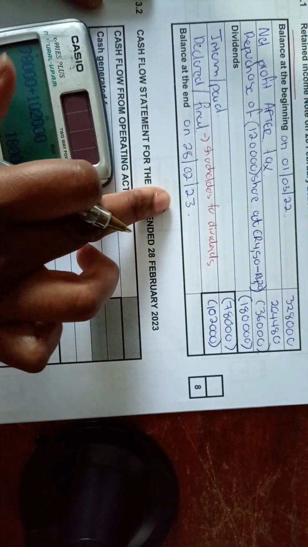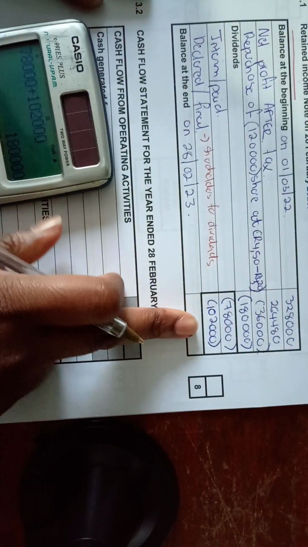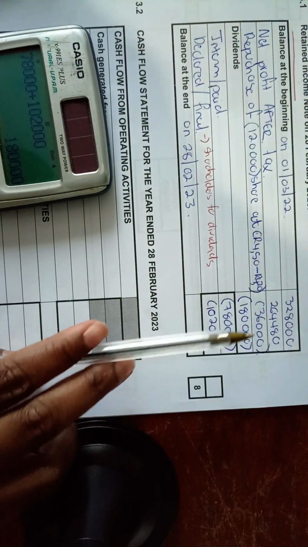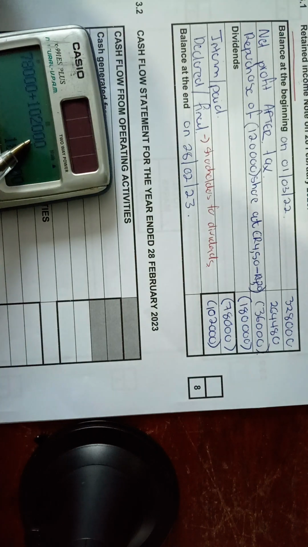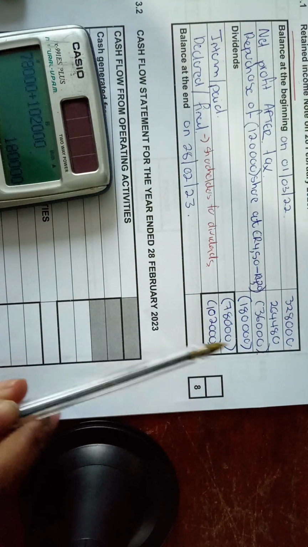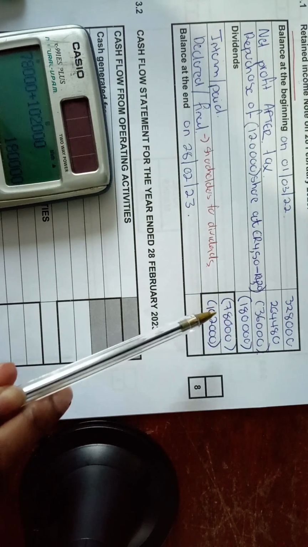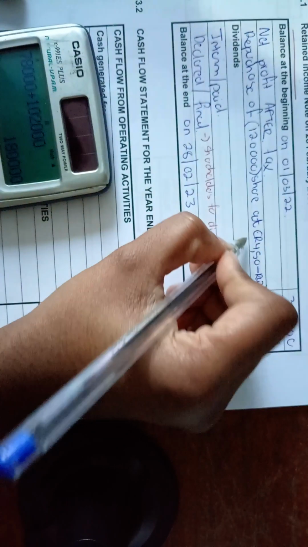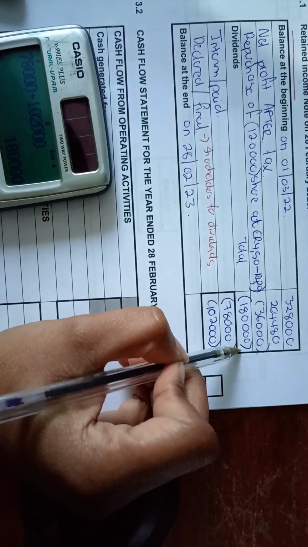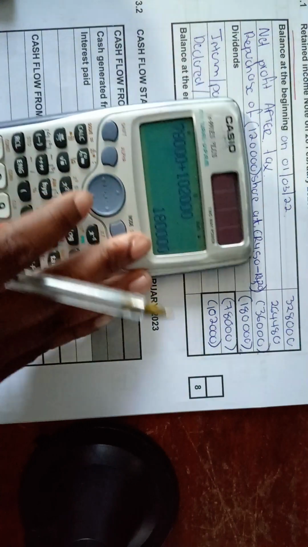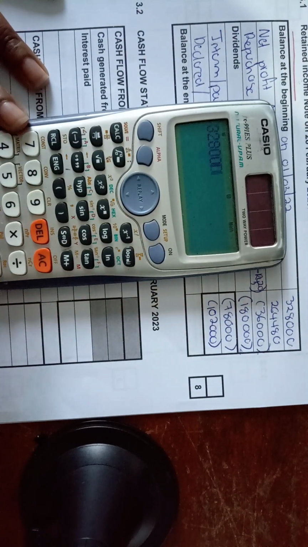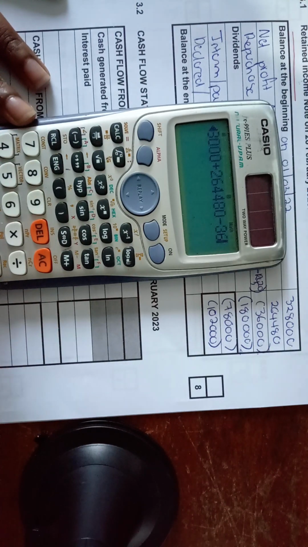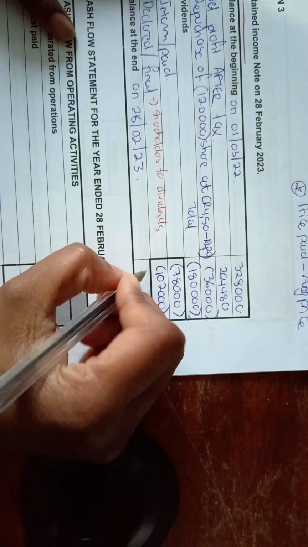And then to get my balance at the end, very simply, I'm just going to go with my calculator, and as I see the numbers on my paper, I will put it into my calculator. Please do not double count here. The interim plus the final makes up the total, right? So you will stop at this point here to get the balance at the end. So we're going to say 328,000 plus 264,480 minus 36,000 minus 180,000, and I'm going to get 376,480.